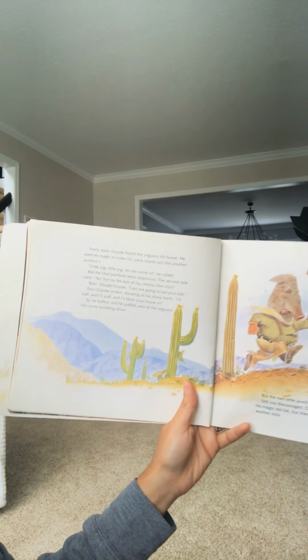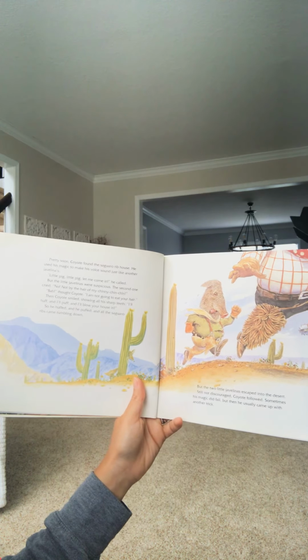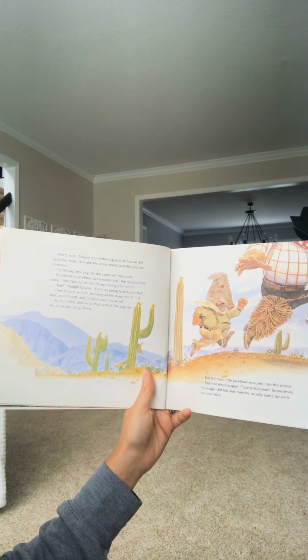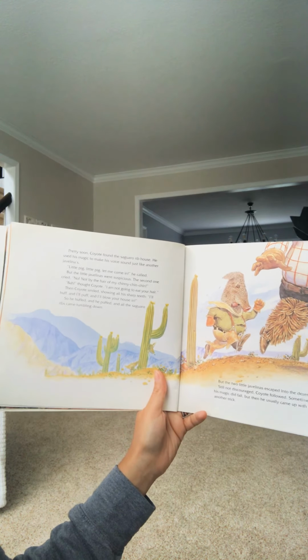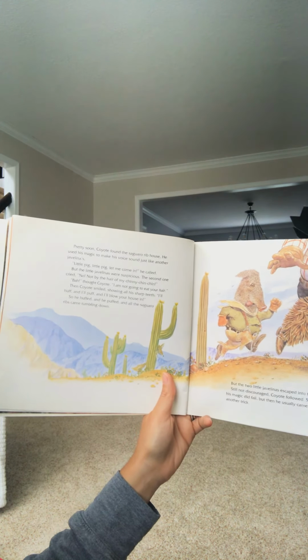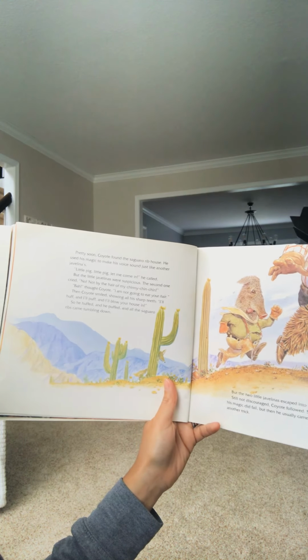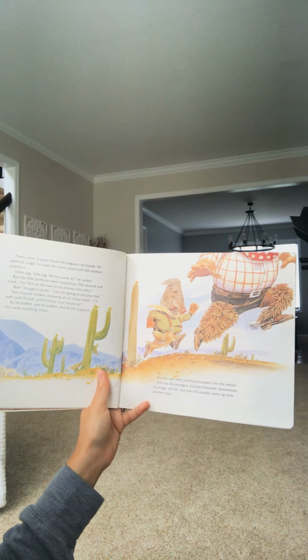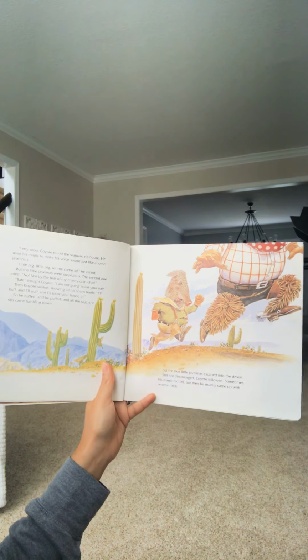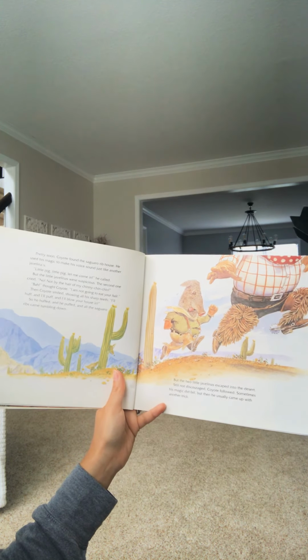Pretty soon, Coyote found the rib house. He used his magic to make his voice sound just like another javelina. "Little pig, let me come in," he called. But the javelinas were suspicious. The second one cried, "No, not by the hair of my chinny chin chin." "Bah," thought Coyote, "I'm not going to eat your hair."